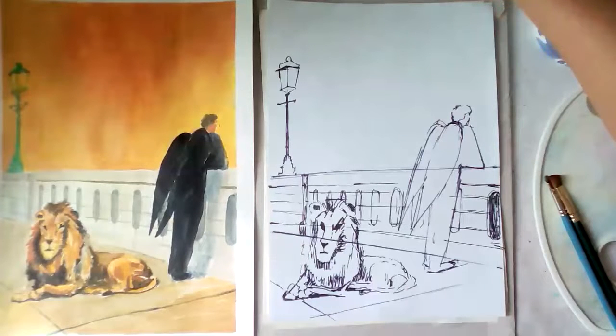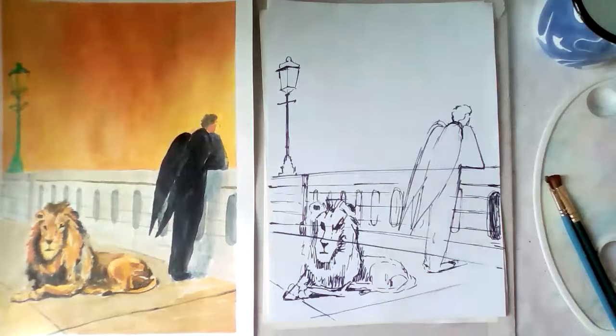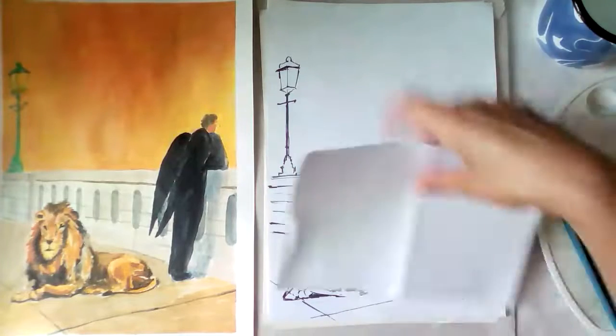Okay, yes, let's recap the perspective. Very good, feel free to take time and finish your sketch, and then I will just talk a bit on the background with perspective.